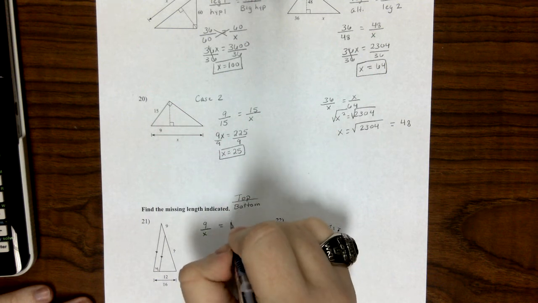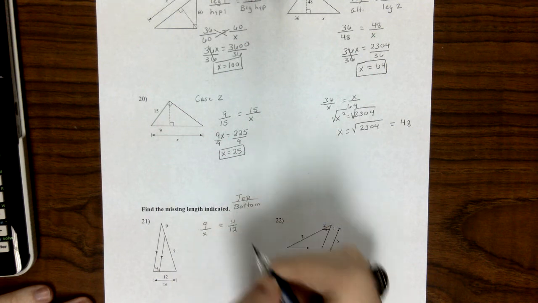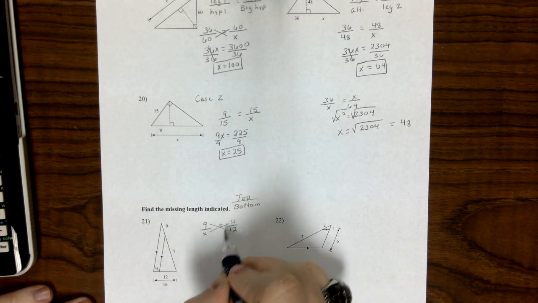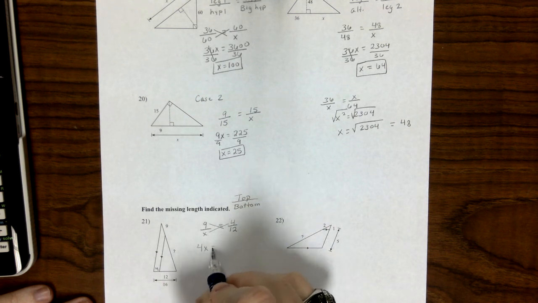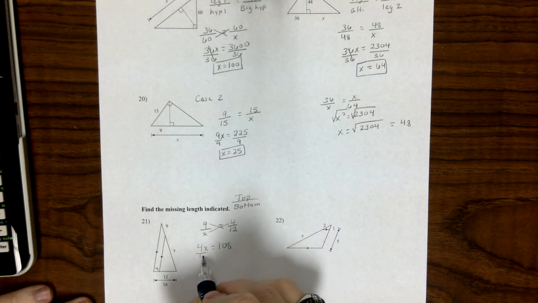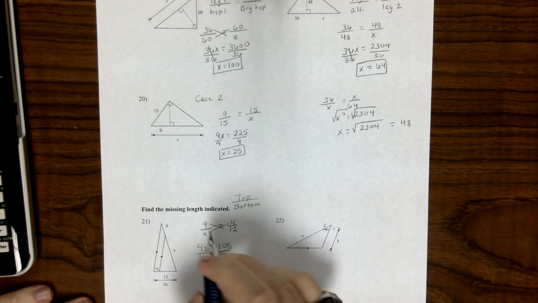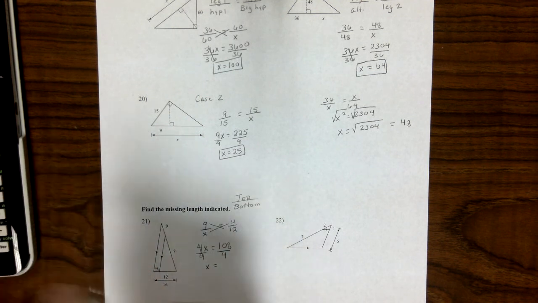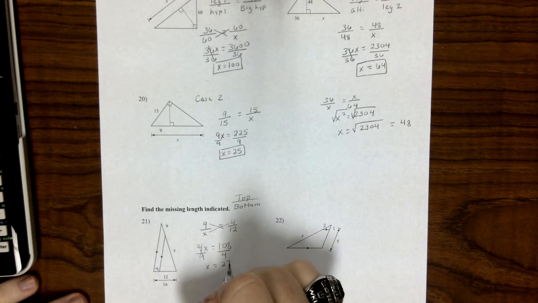And then I can write 4 over 12 to solve this. Cross multiply again, so 4x equals 9 times 12 is 108. Divide 4 again. X is 27.